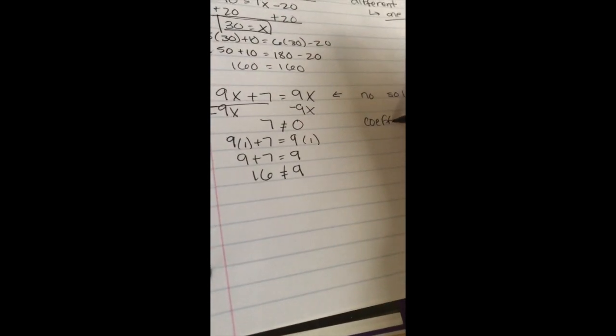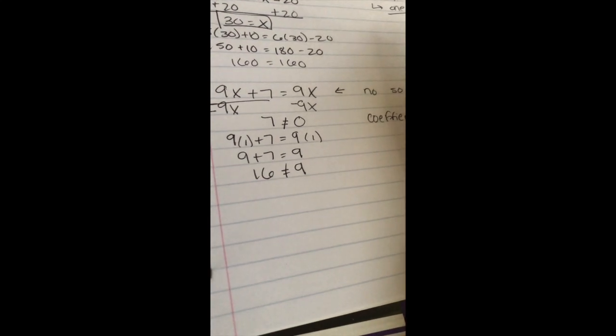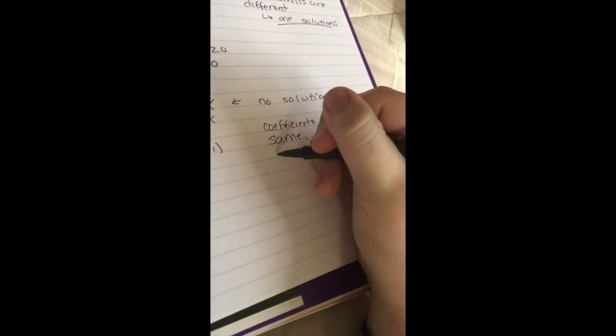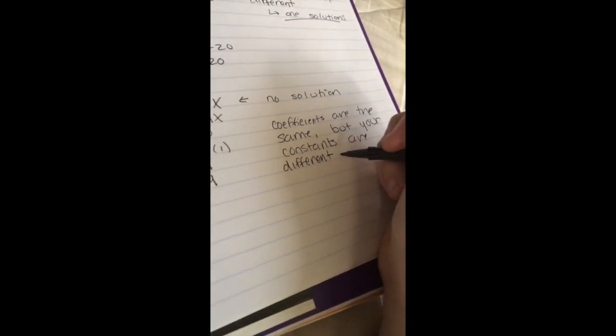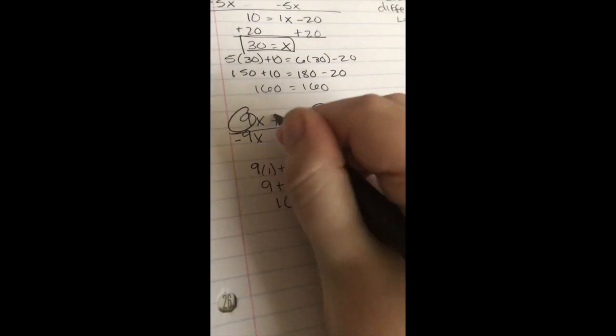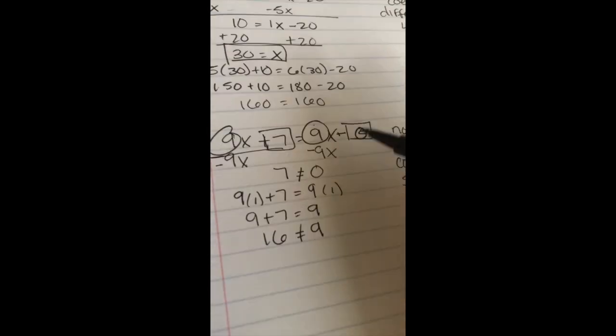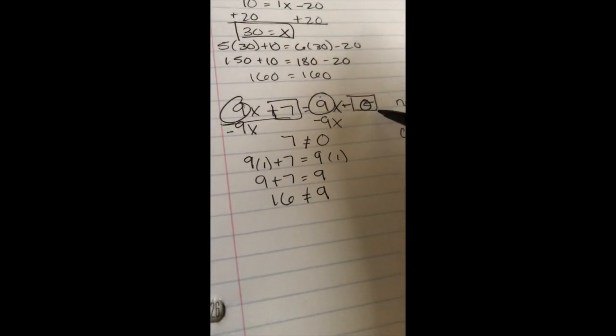And in a general rule of thumb, if your coefficients are the same but your constants are different, you're going to end up with no solution. And that being said, here are my coefficients that are the same, and here are my constants that are different. This is 0, because if we had to tag a constant to that, we could give it 0.